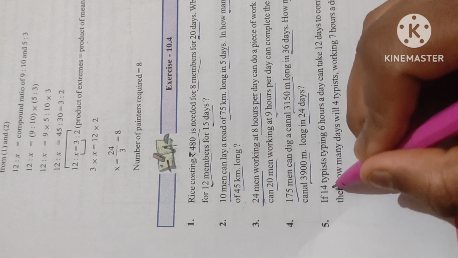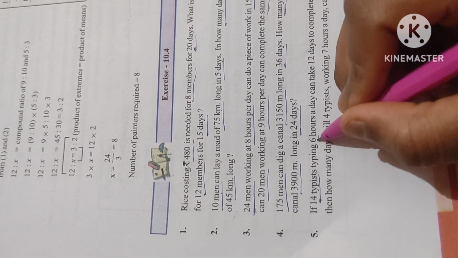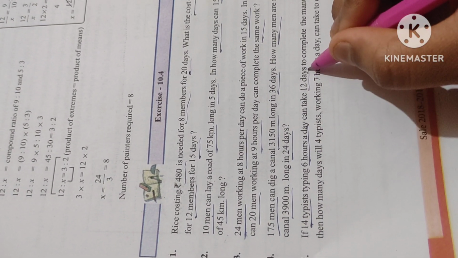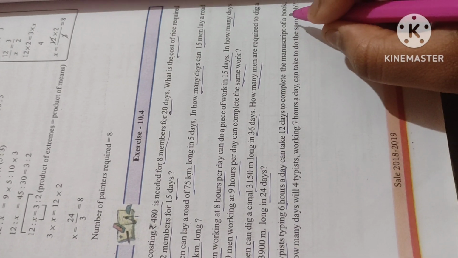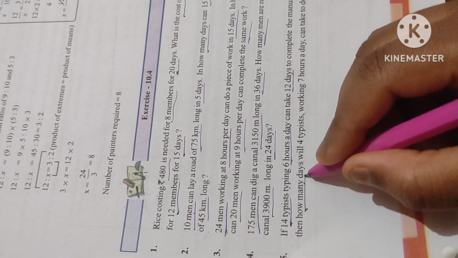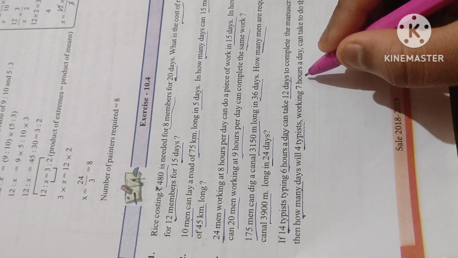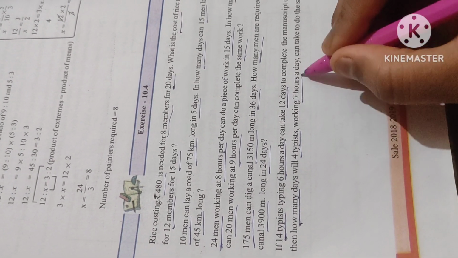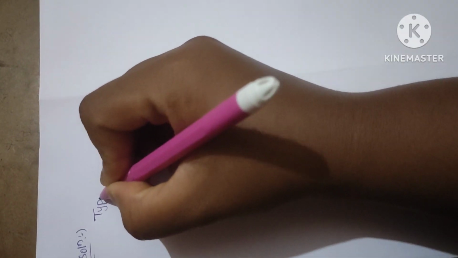Next, see the fifth problem. If 14 typists typing 6 hours a day can take 12 days to complete the manuscript of a book, then how many days will 4 typists working 7 hours a day take to do the same job? So let's see the solution for the fifth problem.